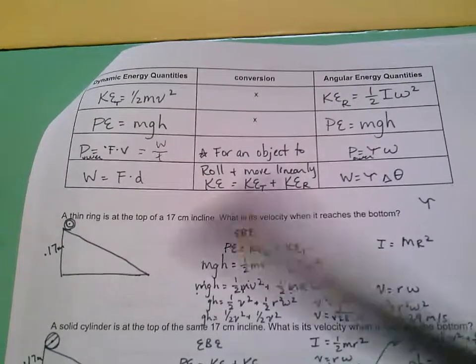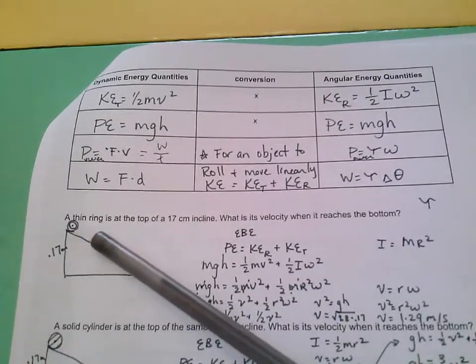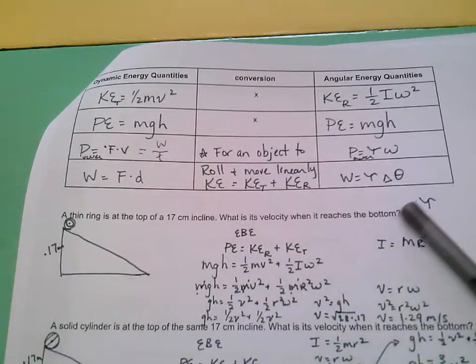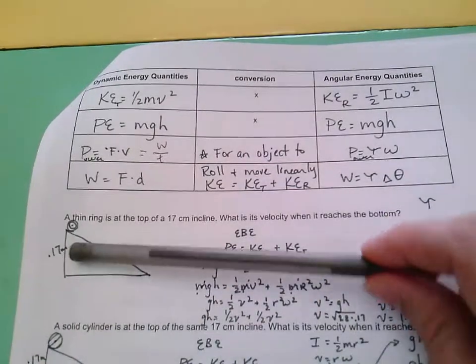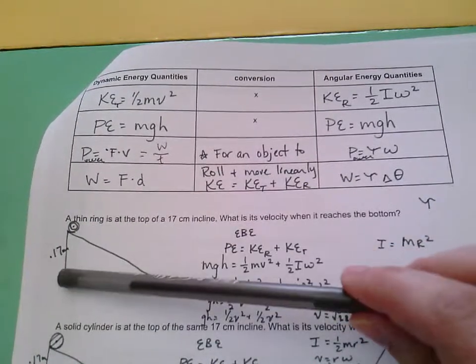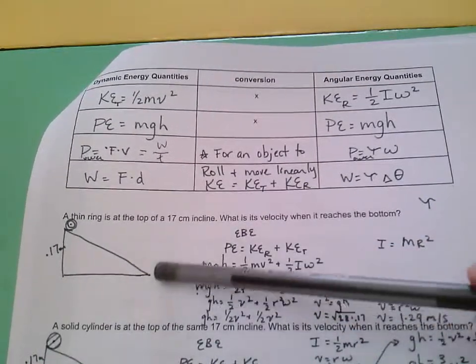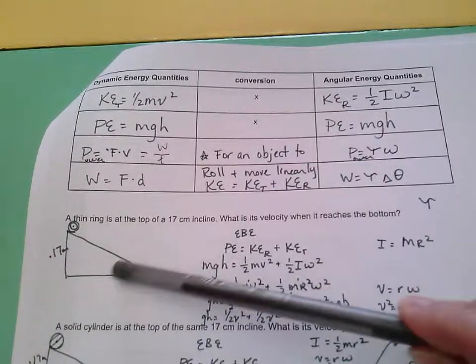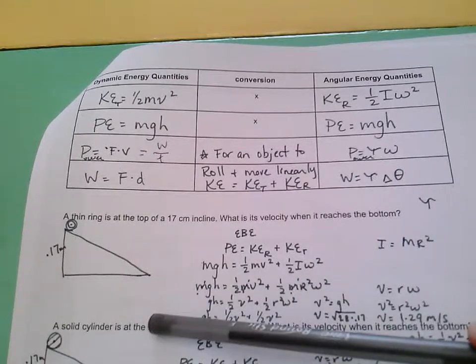All right, so it says a thin ring, a hoop, is at the top of a 17 centimeter incline. What is its velocity when it reaches the bottom? We know enough about energy to say that initially this is going to have just potential energy, and then at the bottom it's going to have some velocity, and so it's going to have kinetic energy, but it's also going to be rolling down the hill.